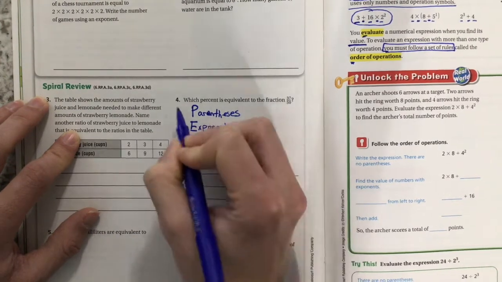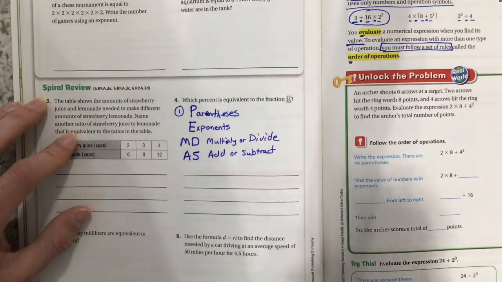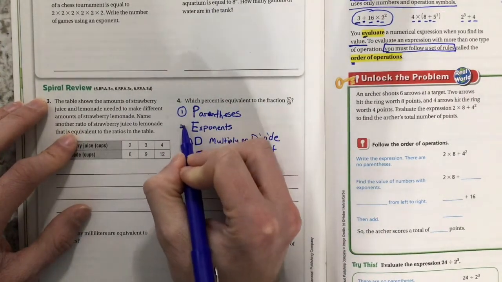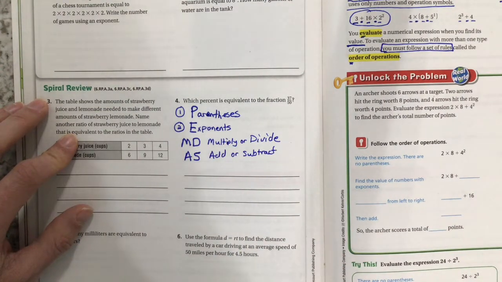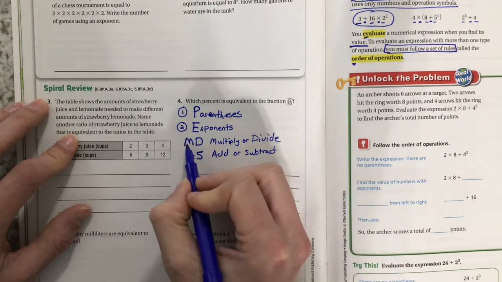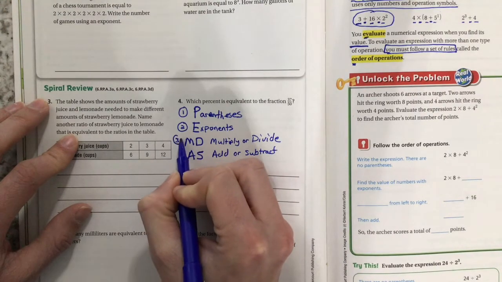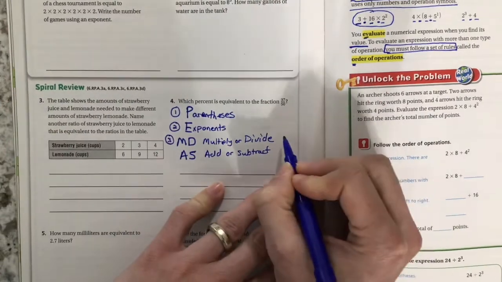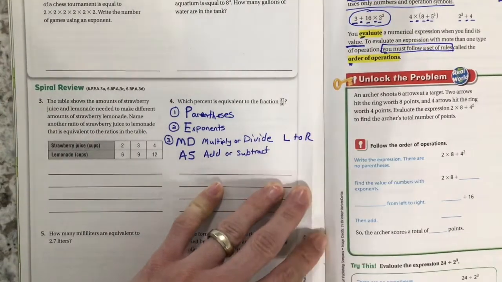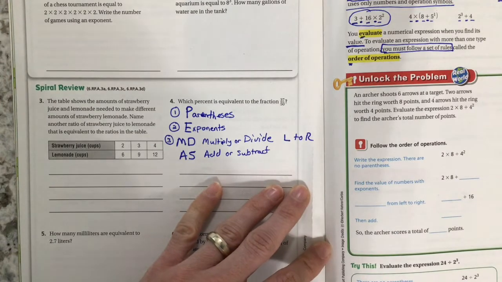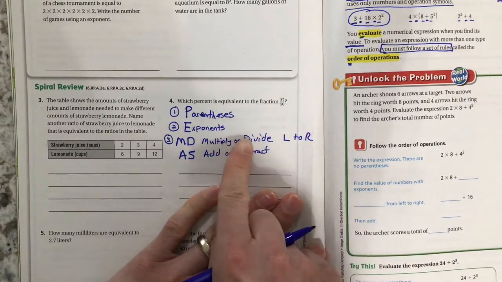So step 1 is to do anything that is within parentheses in your problem. Step 2, if your problem has exponents, then you're going to find the exponent answers. Then you are going to multiply or divide. Now, how do you decide which one you do first? You go left to right. Just like you read a book, you do a math problem left to right as well, but you need to follow these rules. So multiply or divide is the same step.